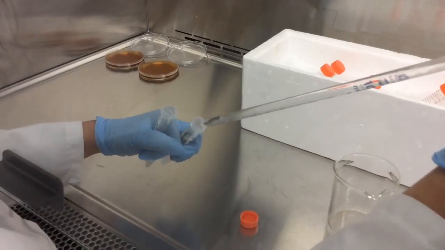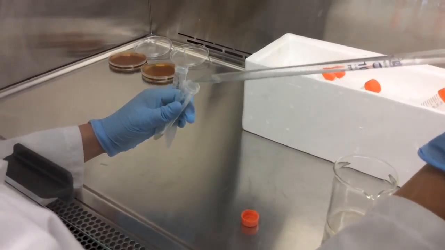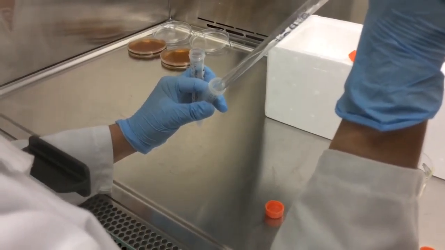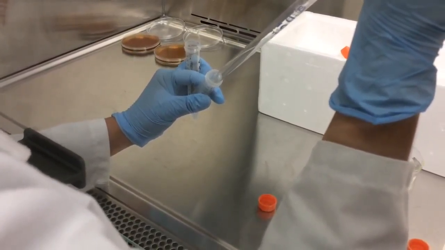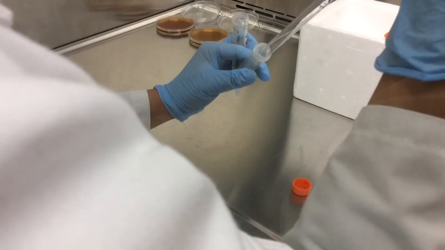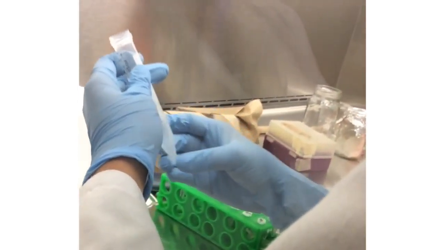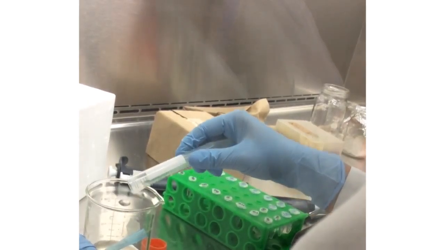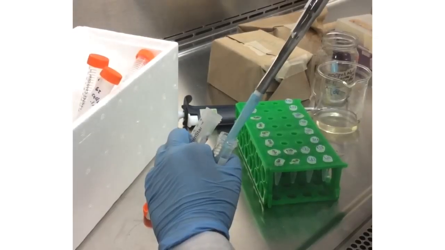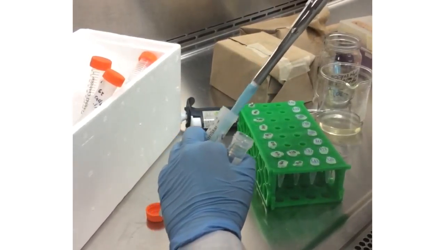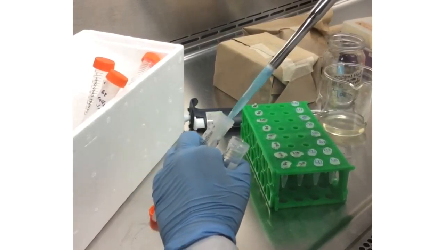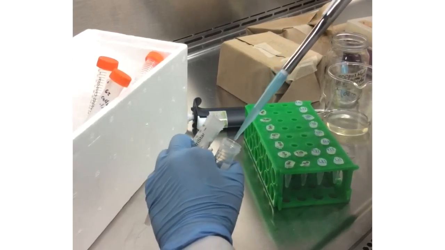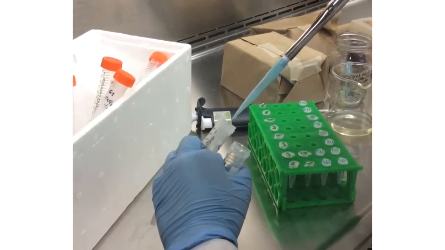After the centrifugation, the supernatant is removed and the pellet is resuspended in 10 milliliters of calcium chloride and incubated on ice for 10 minutes, then centrifuged for another 10 minutes at 4000 rpm. Remove the supernatant and resuspend the pellet with 2 milliliters of calcium chloride. Add 0.1 molar and 50% glycerol.